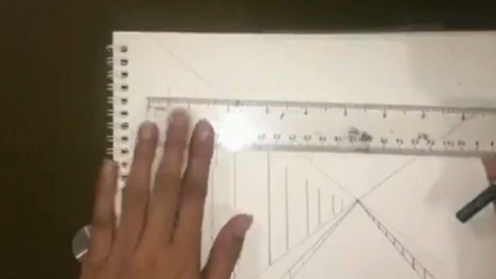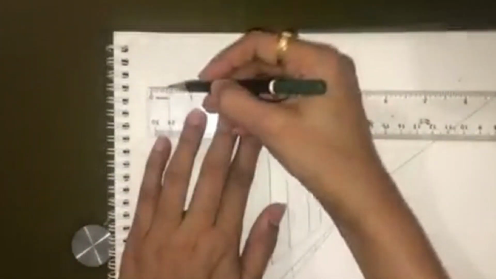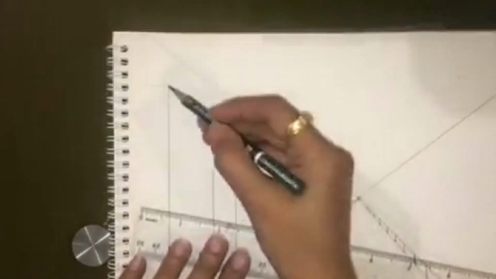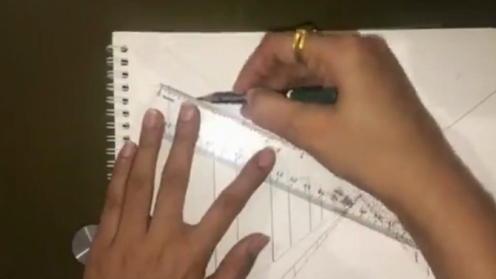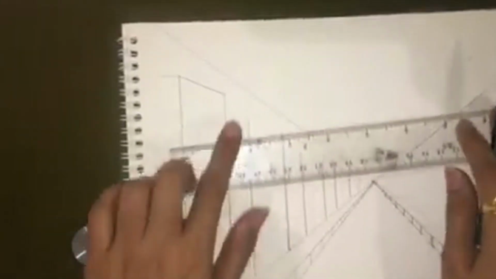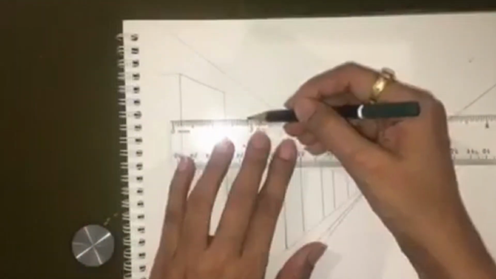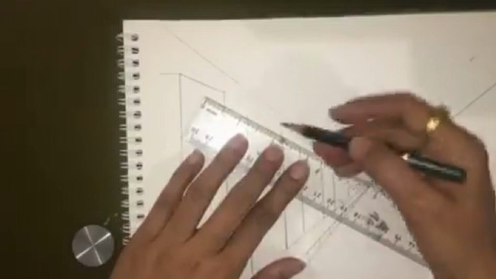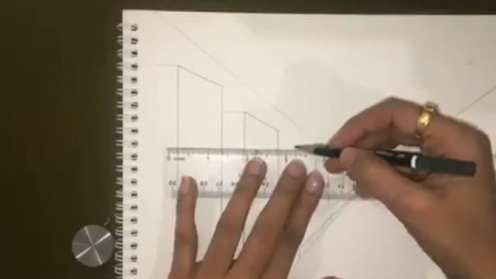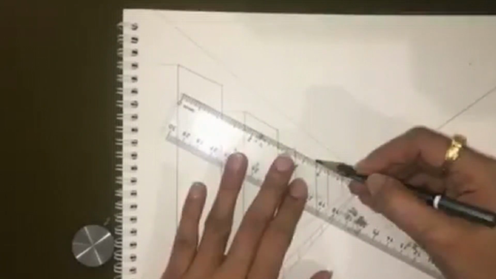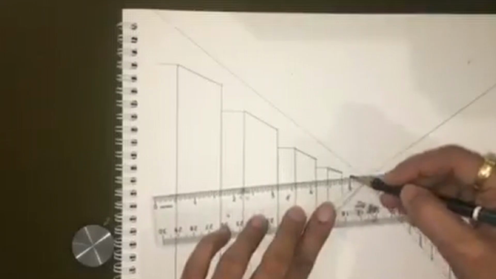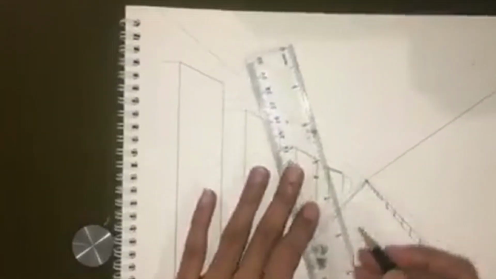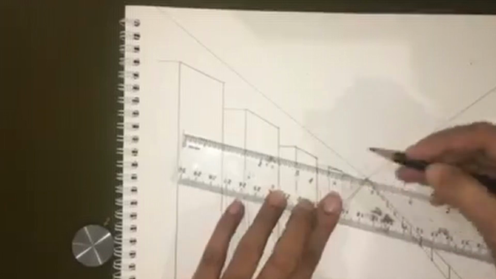For making the top of the buildings, first draw a horizontal line starting from the edge of the sheet, then draw a diagonal line. Repeat the same process for all the buildings. This technique will help you to draw all the buildings in correct size and angle. Later you can make the rooftop of your building in your own style. And this is how you end up at the vanishing point.